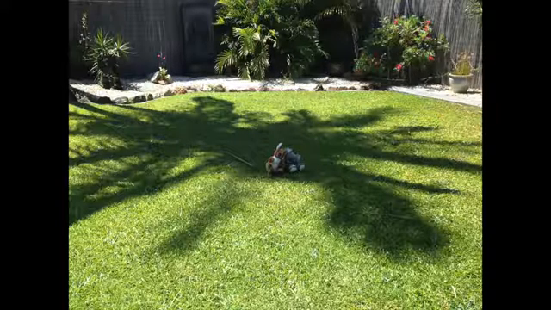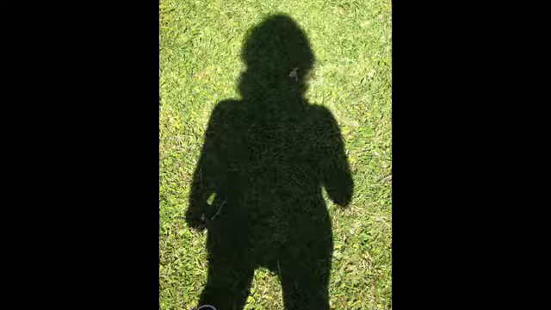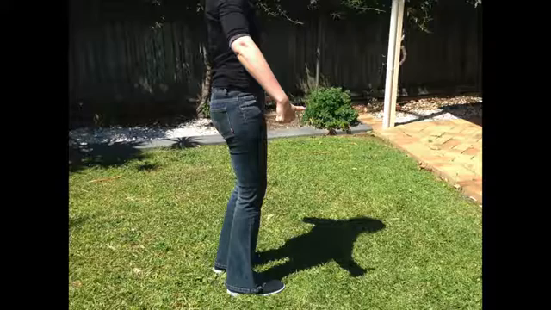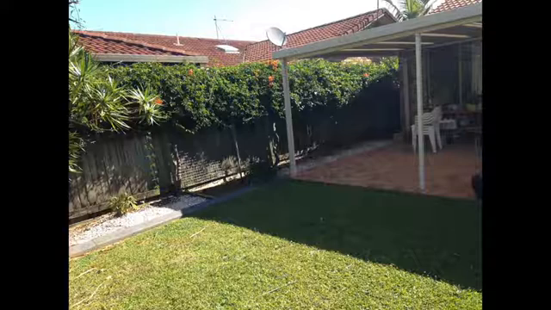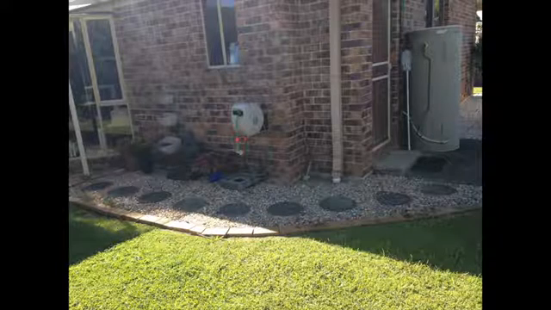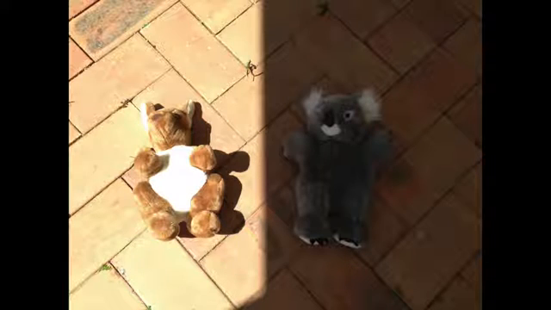This is a shadow created by this tree. This is my shadow. This is my shadow again. This is George's shadow. And here you can see part of my cat's shadow. We would call the darker parts in these pictures shade. Here are Frank and George in the shade. Here, George the kangaroo is in the sun and Frank the koala is in the shade.